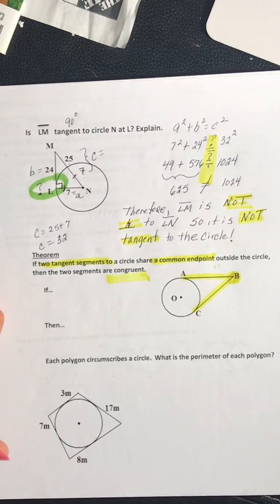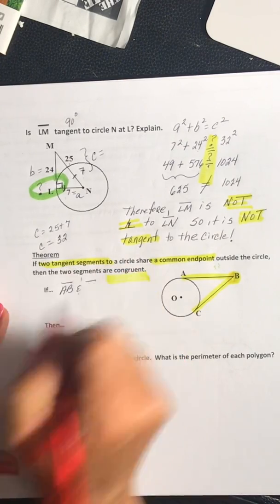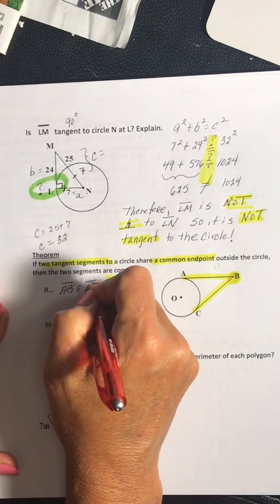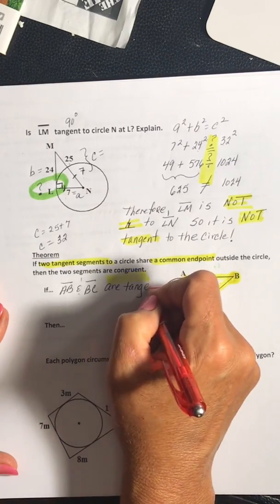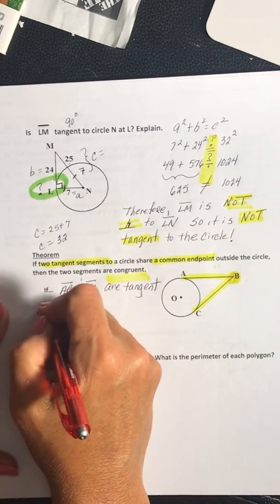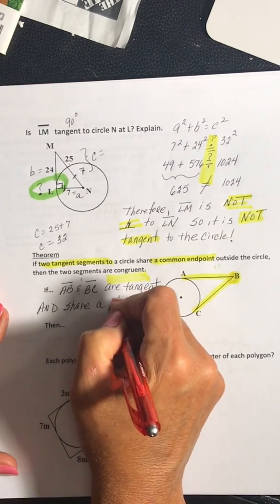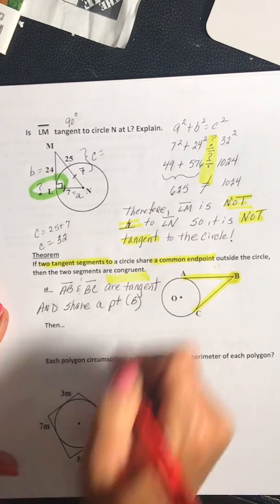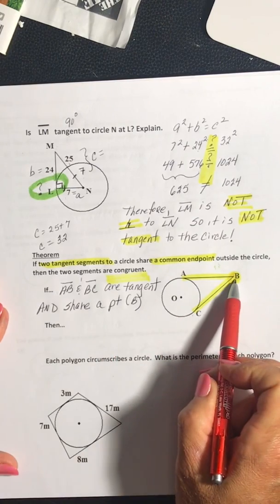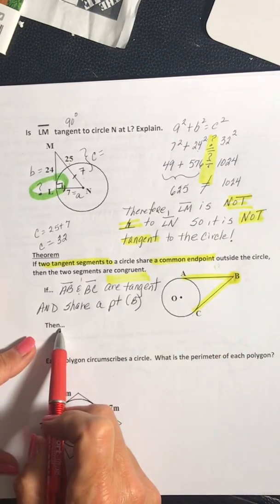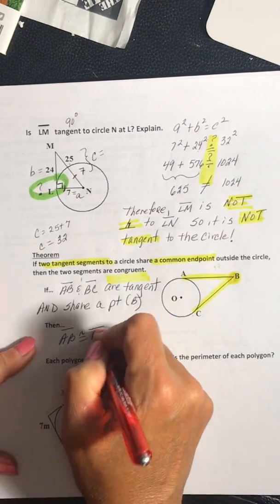Okay? So let's shorten it up a little bit. If AB and segment BC are tangent and share a point, in this case it's B, if they are tangent and they share a common endpoint outside the circle, then segment AB is going to be congruent to BC.